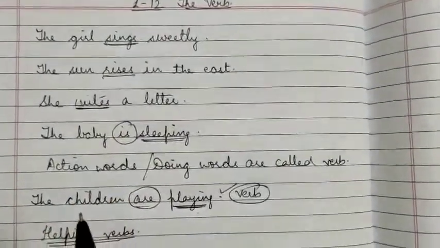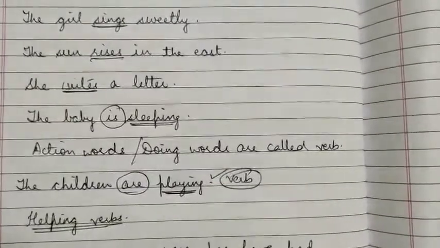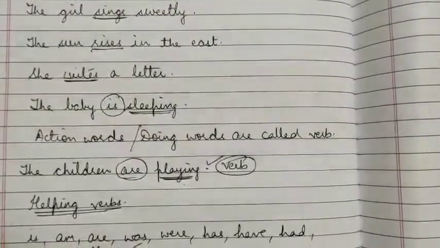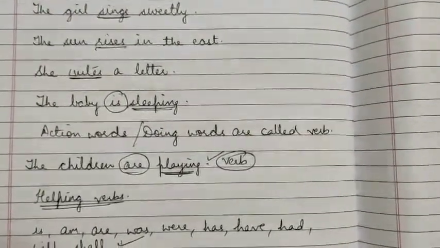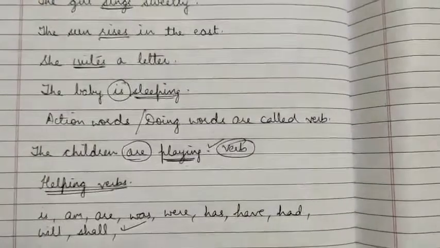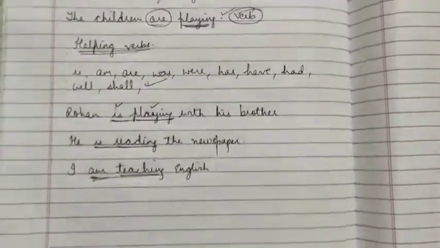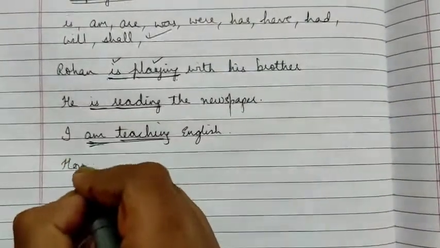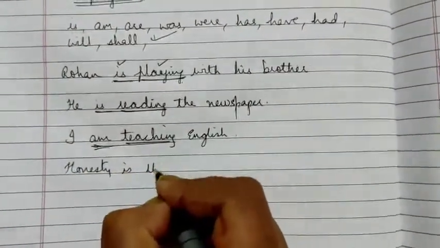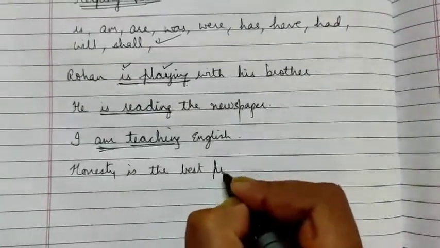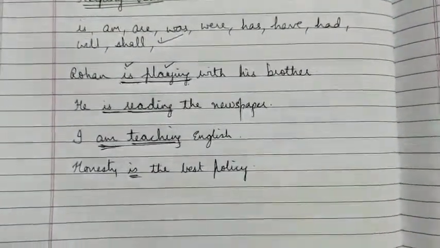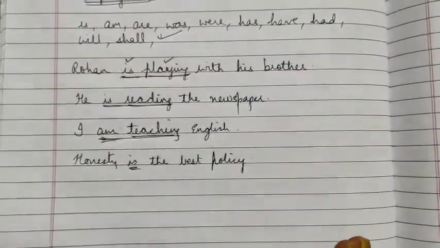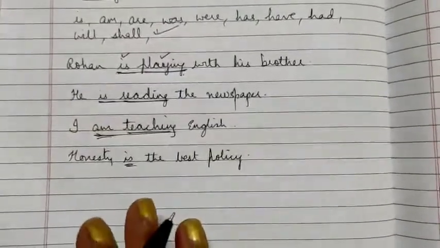So this is what I want to say, that in some sentences, the main verb will be there, and in some sentences, the helping verb as well as the main verb will also be there. And in some sentences, only the helping verb can be there. Like I will give you an example. Honesty is the best policy. So is the helping verb. Here the action word is not there. Main verb is not there. Only the helping verb is there.